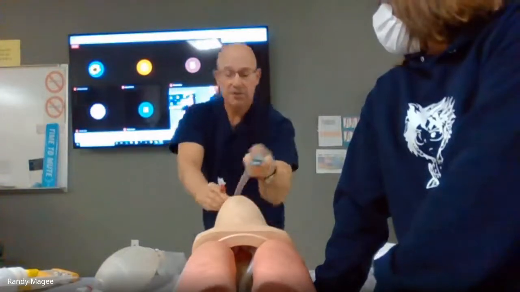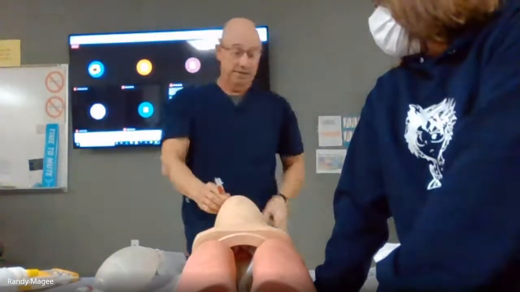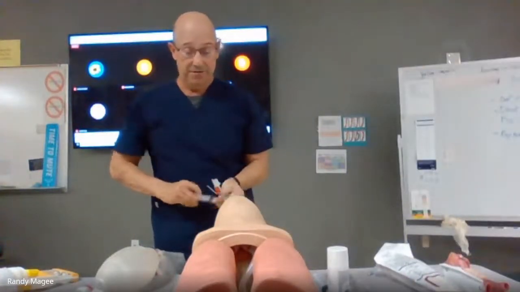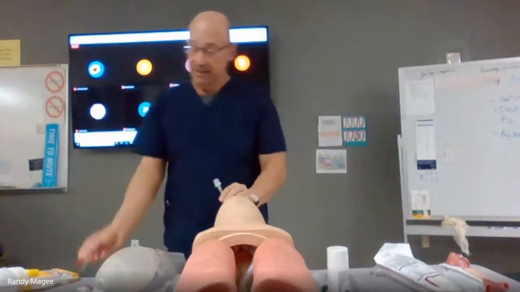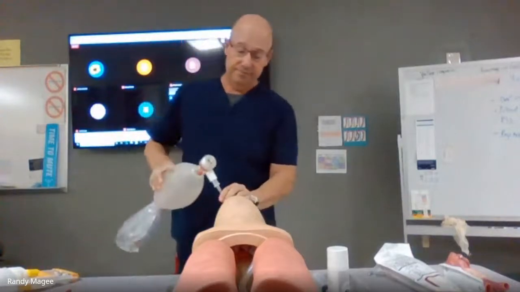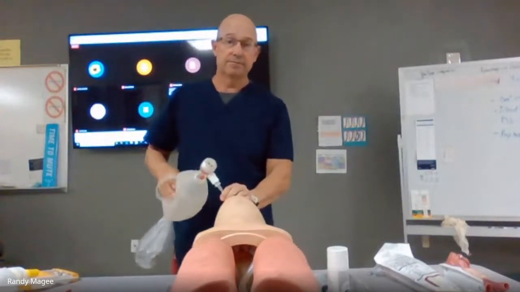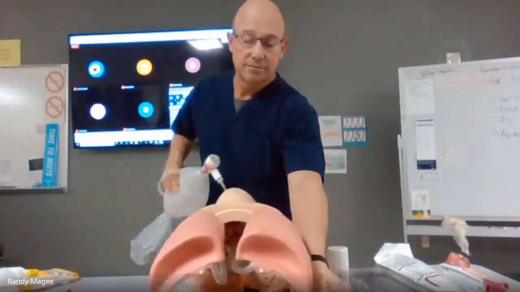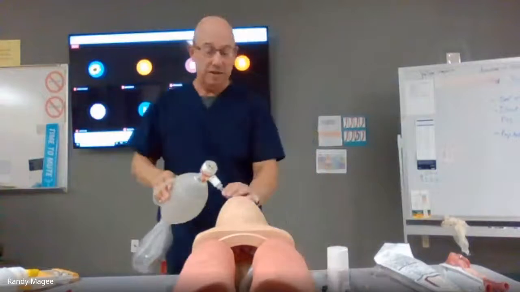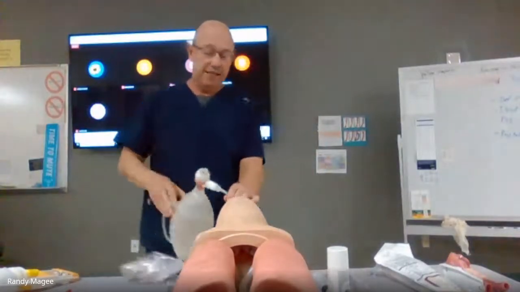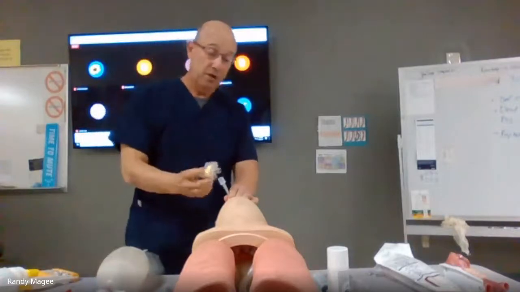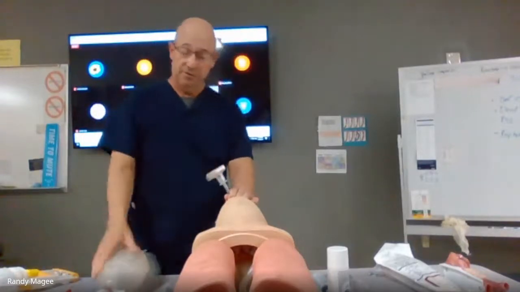I pass the tube. I watch it go through the vocal cords. I air up the cuff. Remove the stylet. Then I want to start my confirming process. I'm having someone hold the stylet. So I'm going to put my stat cap on.